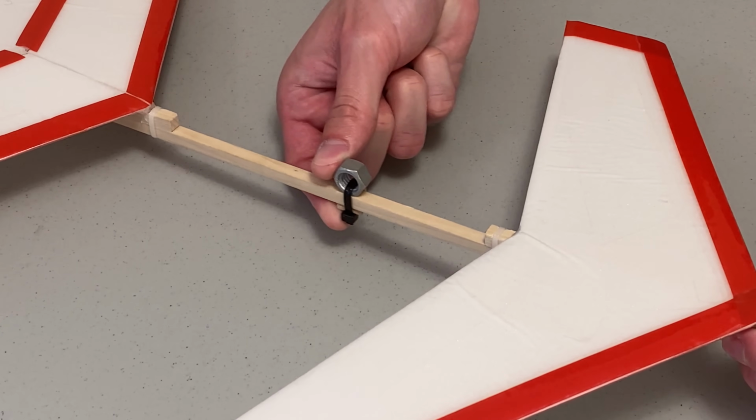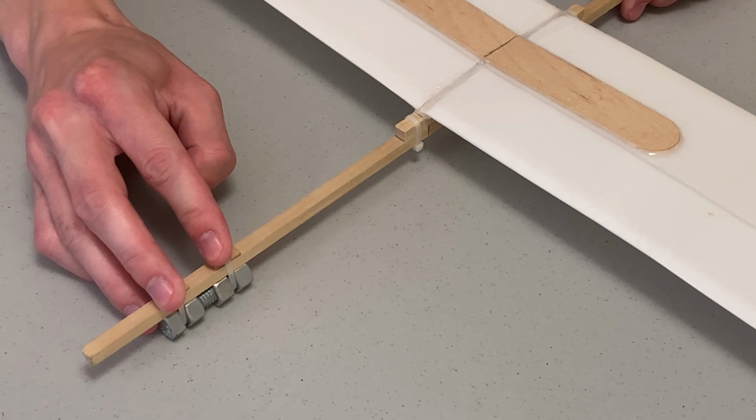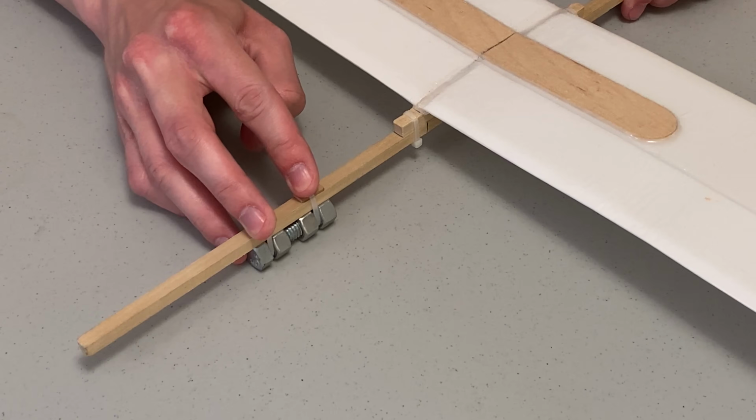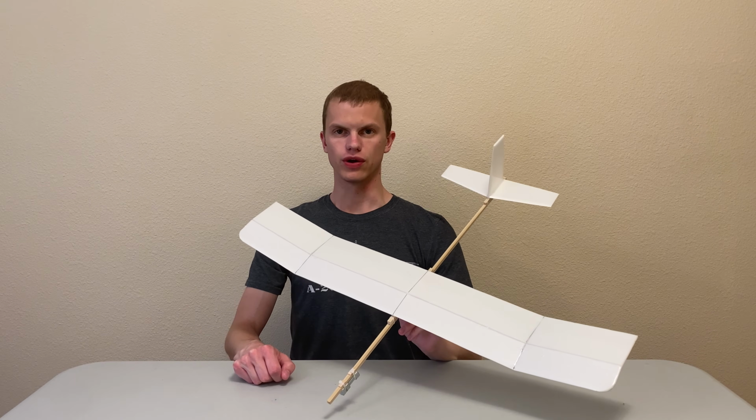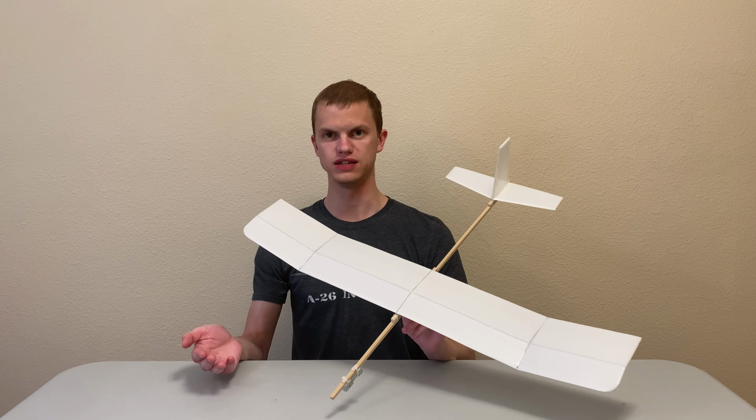With this in mind, I'd advise you to leave some room to move the weight forwards or backwards to adjust the center of gravity if necessary. If you want to read more about how exactly the online calculators estimate the location of the center of gravity, I've put a link in the description to an article on FliteTest that gives a good summary of the math behind it.